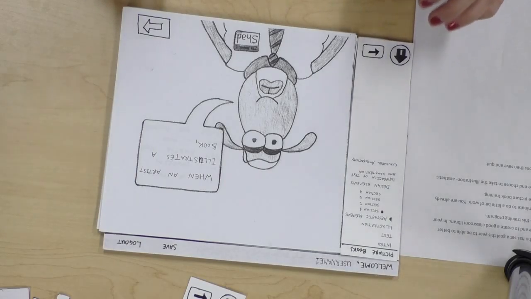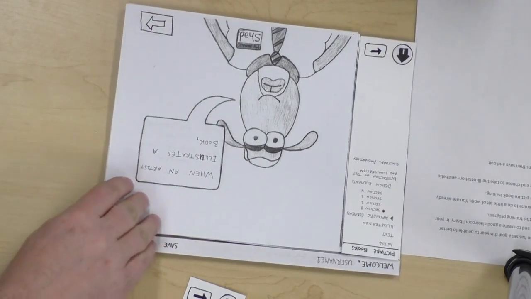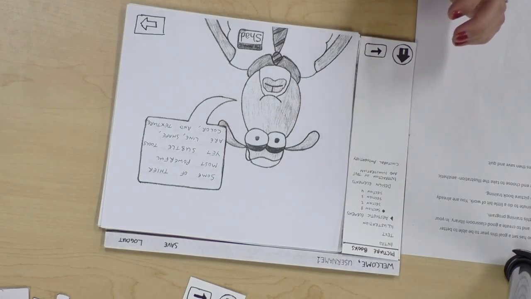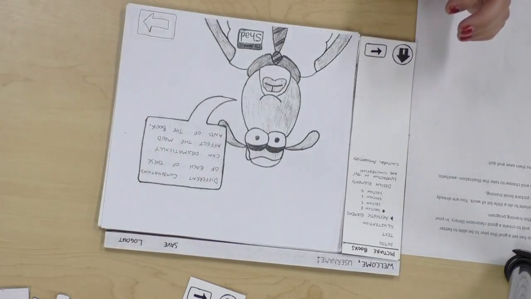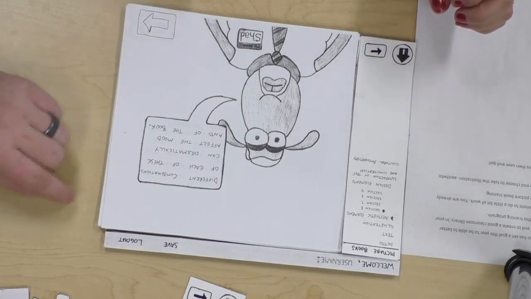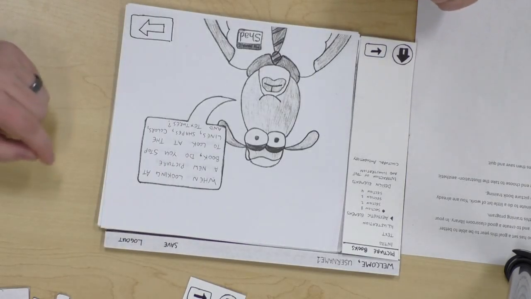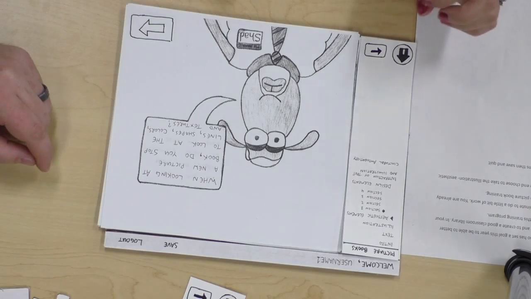Okay. When an artist illustrates a book, some of their most powerful yet subtle tools are line, shape, color, and texture. Different combinations of each of these can dramatically affect the mood of the book. Okay. When looking at a new picture book, do you stop to look at the lines, shapes, colors, and textures?